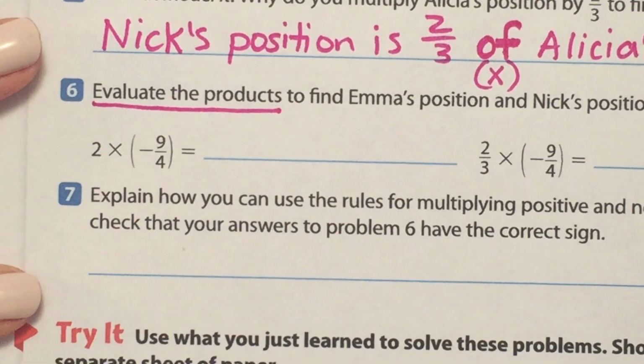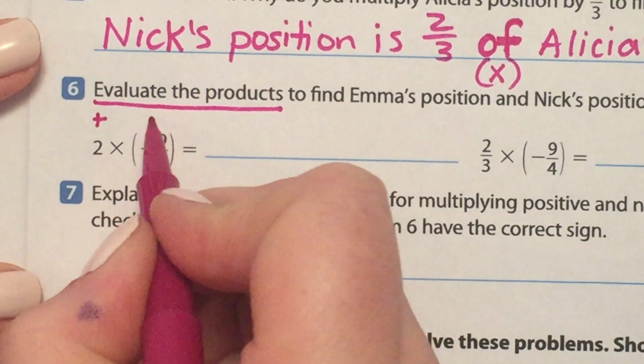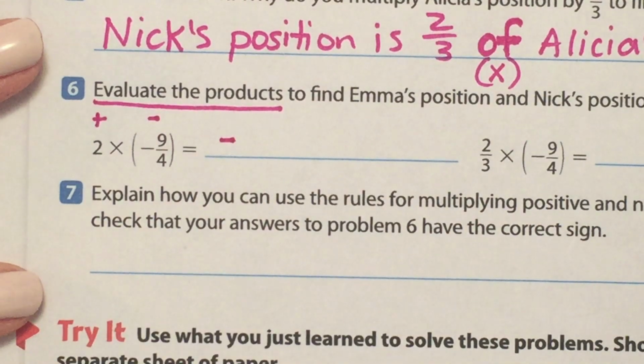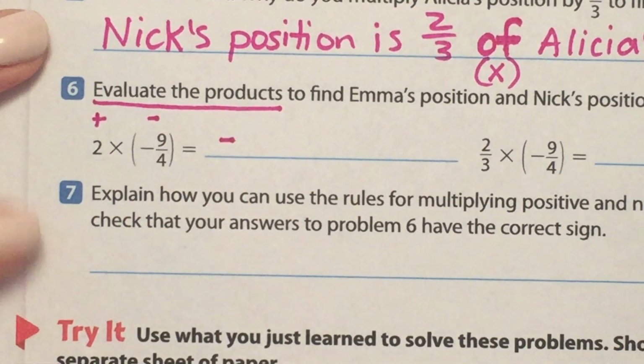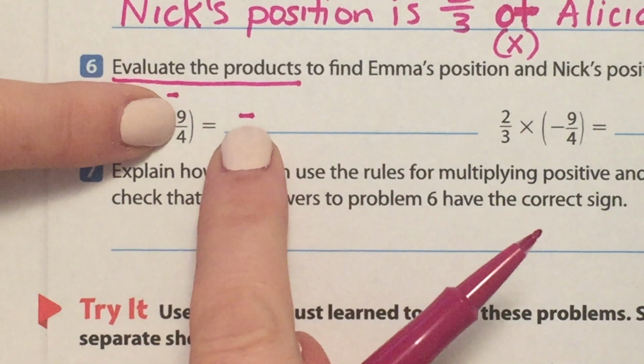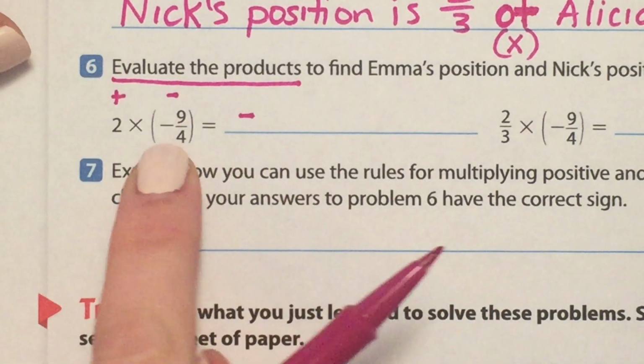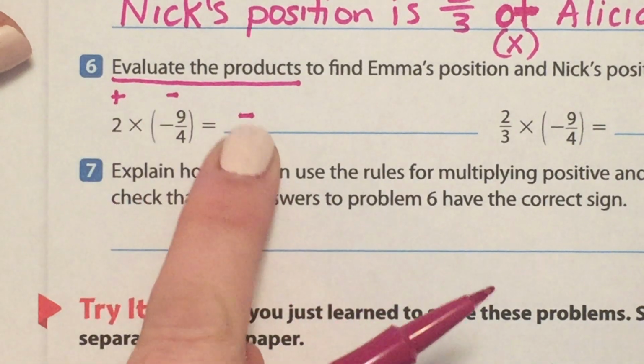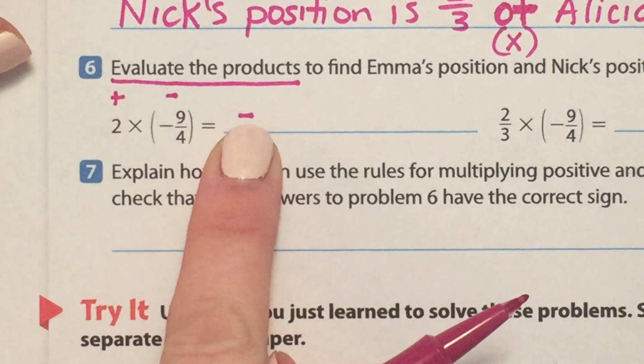Before I do anything, when I see this, I know that a positive times a negative is going to come out negative. If you do that first, then you can just ignore the negative sign here, because you know that the answer has to come out negative. So just do all your calculations as if the negative is not there, because we already took that into account by putting that as part of our answer.